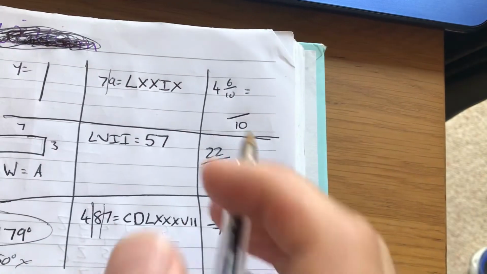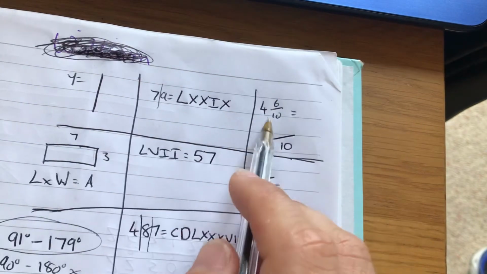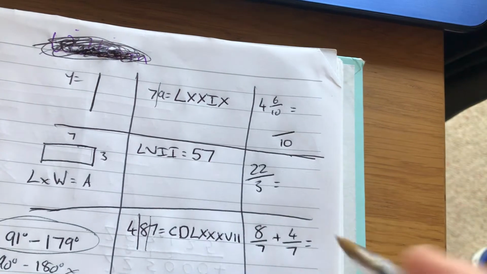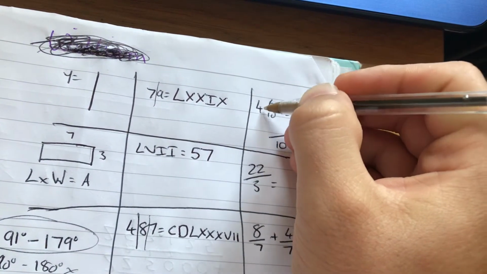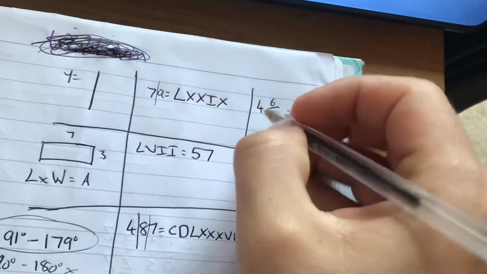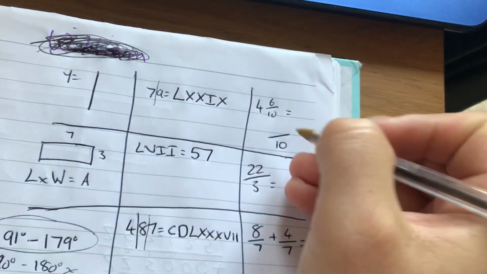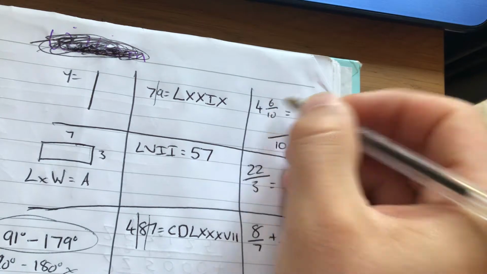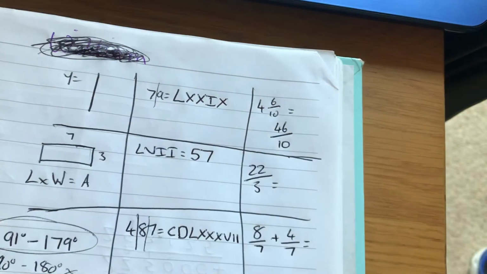Right, fractions. 4 and 6 tenths is how many tenths? Well, we've got 4 whole things, which means we've got 4 things that are 10 out of 10. So 4 tens are 40, and we've got 6 extras, 46 tenths.